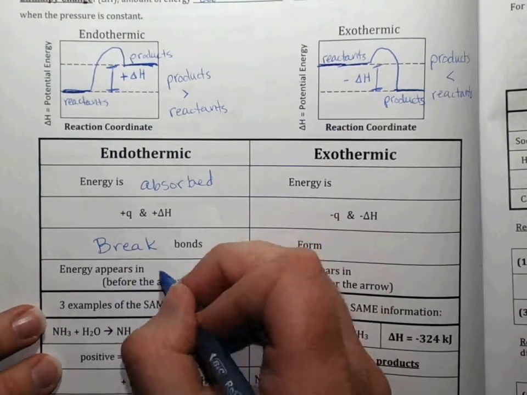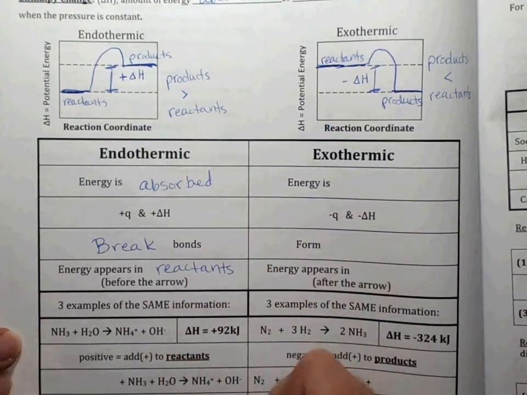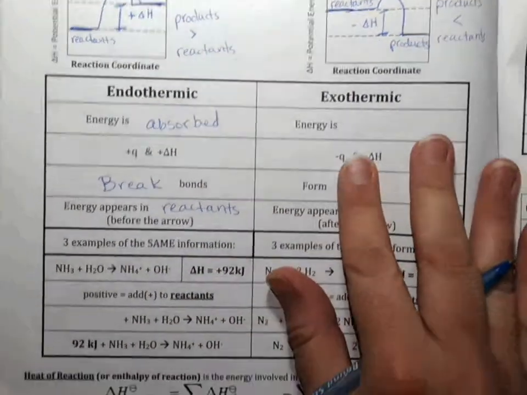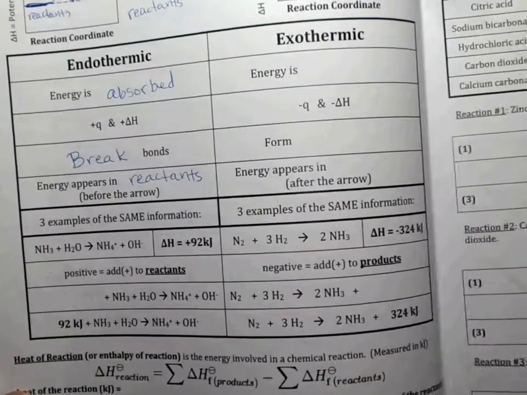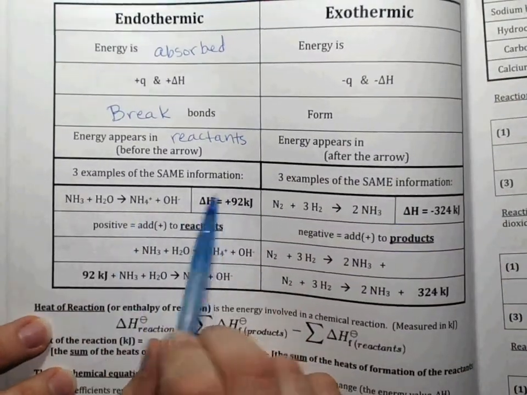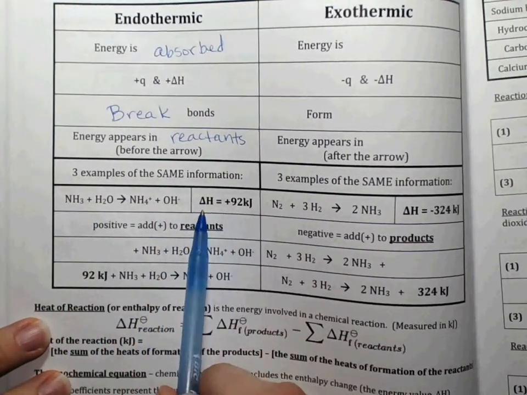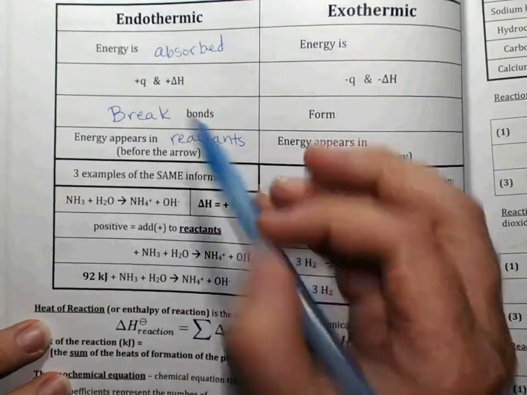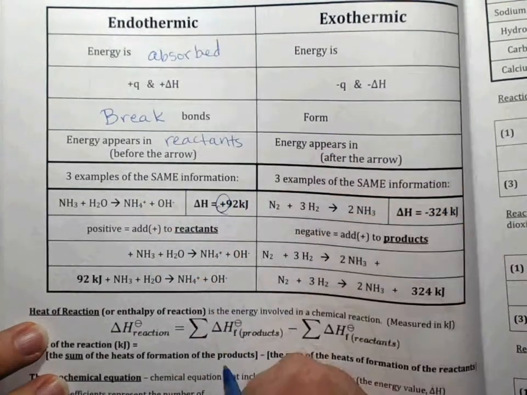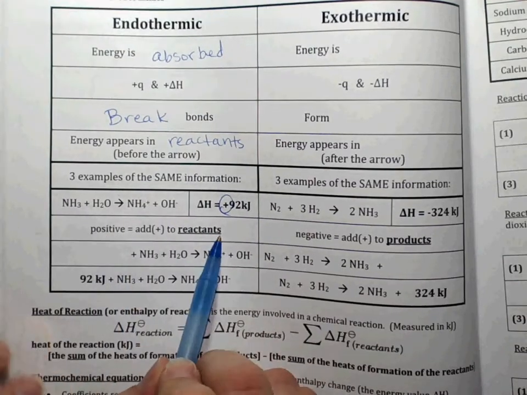Energy appears in the reactant side before the arrow. So there's three different ways you can write the same information. It's sort of like three different synonyms of each other. You can write the reaction, and out to the side you can put that delta H is positive, and that tells you it's endothermic. If it's positive, you could add it to the reactants.